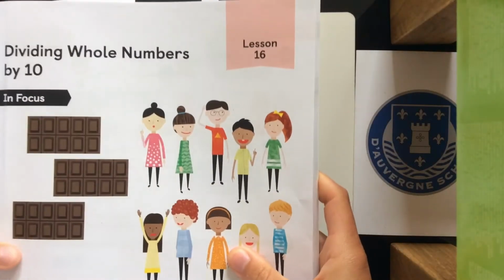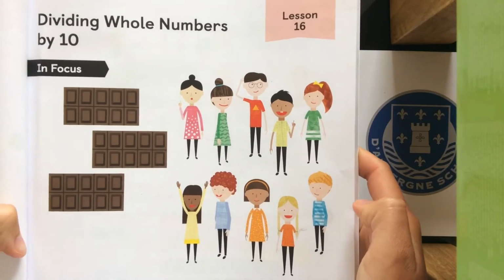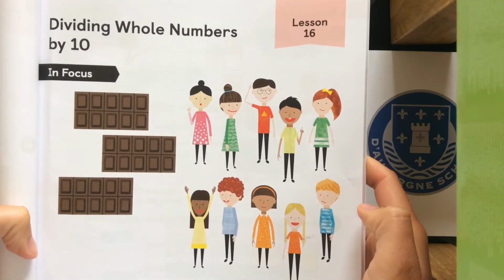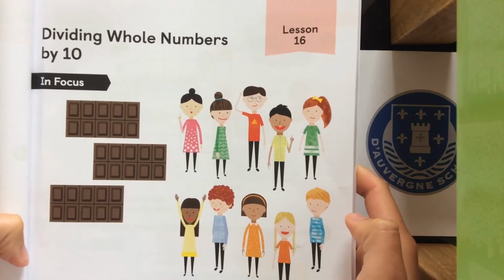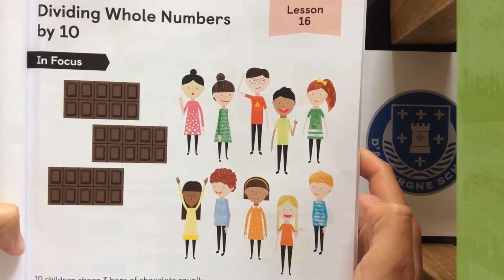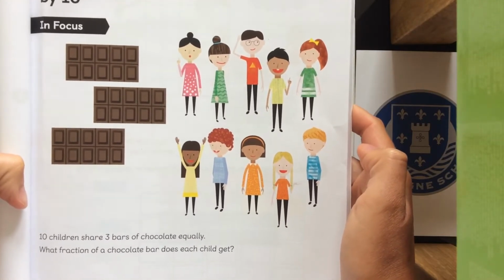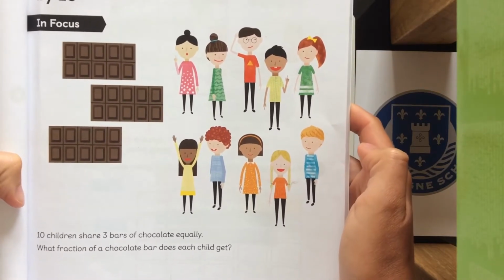Hi there, Bones. So we are now on lesson 16. We are now dividing whole numbers by 10. Okay, and this is in our decimals unit because when you divide a whole number by 10, it turns into a decimal. Okay, so our in focus task says 10 children share 3 bars of chocolate equally.